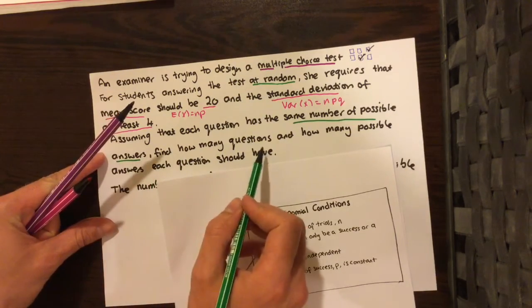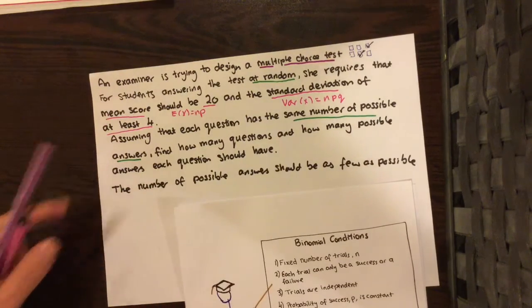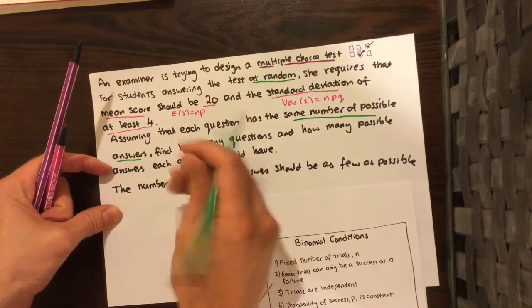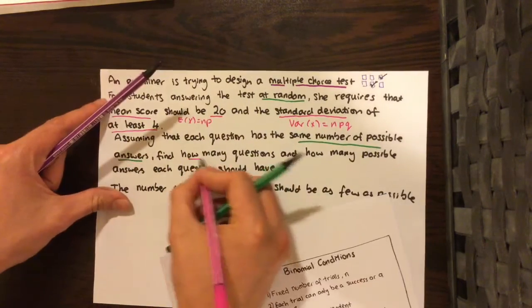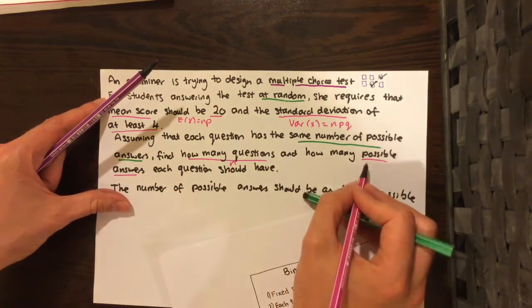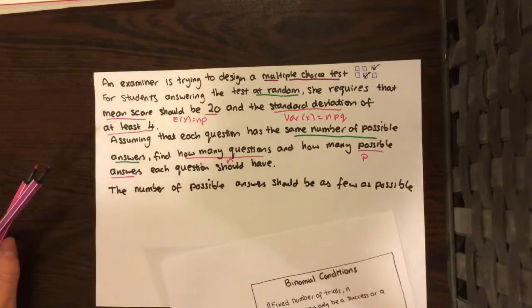Find how many questions and how many possible answers each question should have. The number of questions will be our n, and the possible answers is our probability. The number of possible answers should be as few as possible.